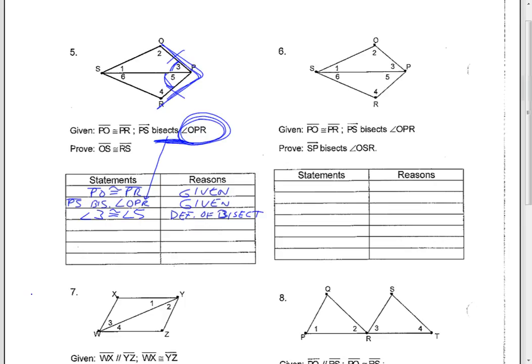I don't care what you write there in the form of the word. It could be angle bisector, that's fine. So it could be definition of angle bisector, definition of bisector, definition of bisect. I don't care, as long as you're writing down something to do with bisect so that I know you understand that you wrote 3 is equal to 5 because this is telling you the angle got cut in half.